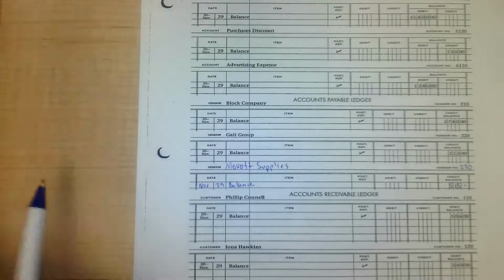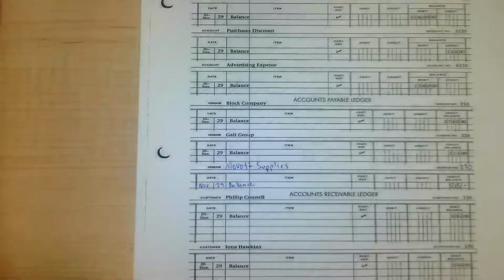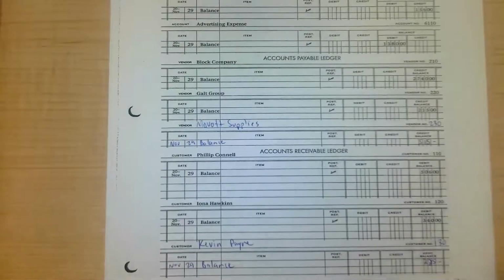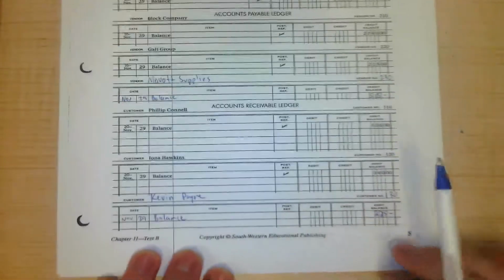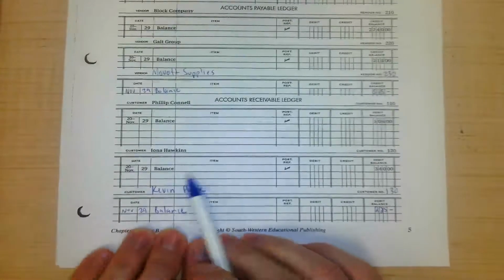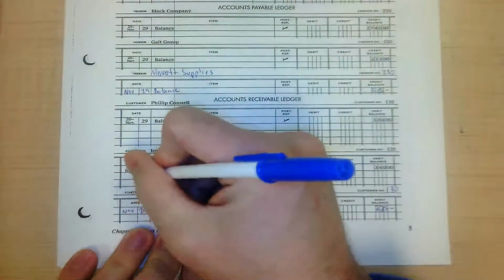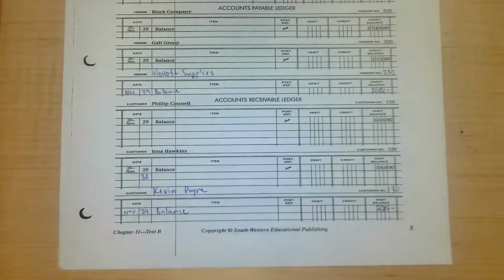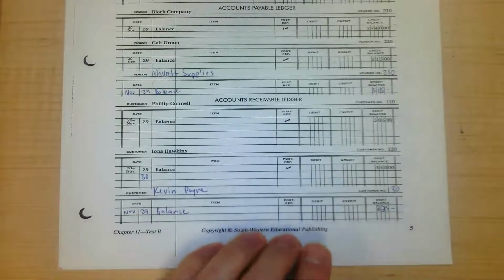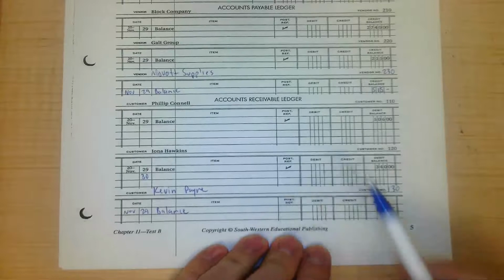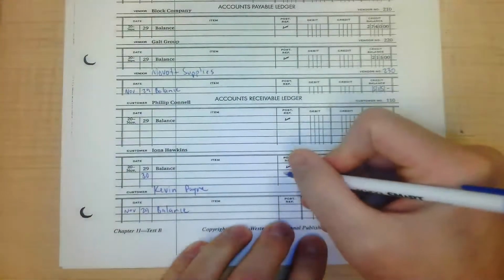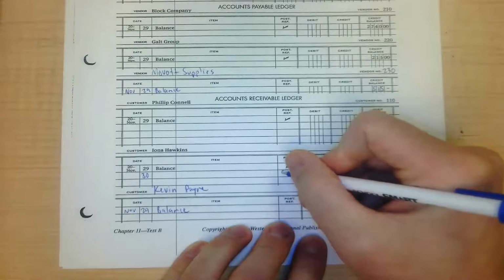She has a ledger in the accounts receivable. On the 30th, she bought something on account from the S11. What does S11 stand for? What journal is it coming from?